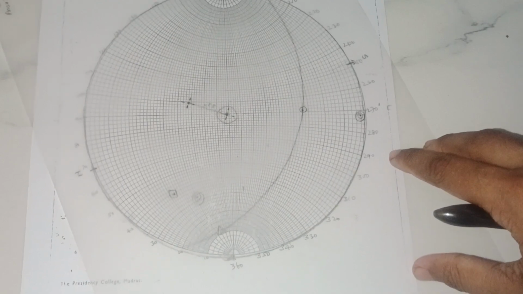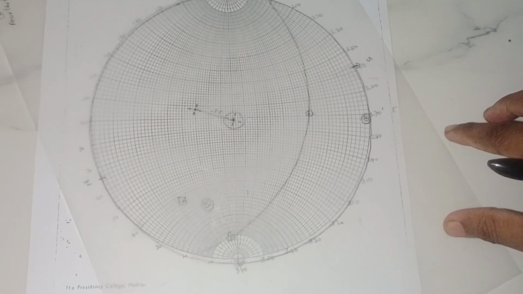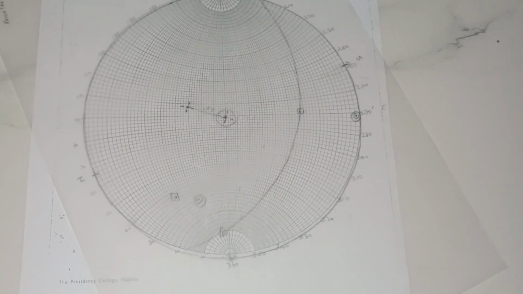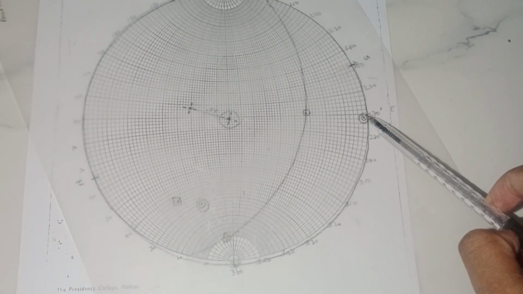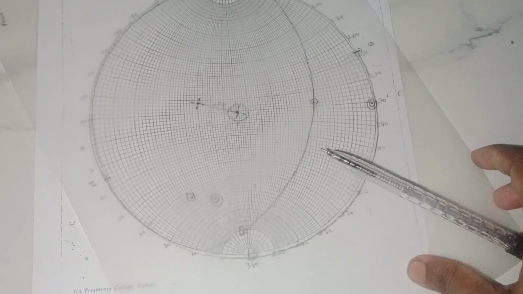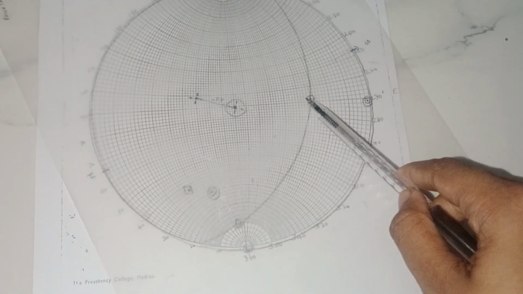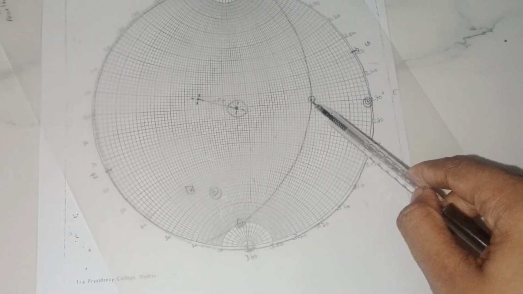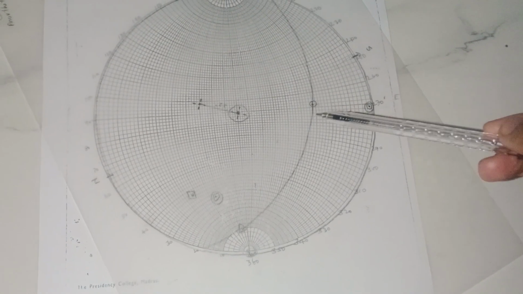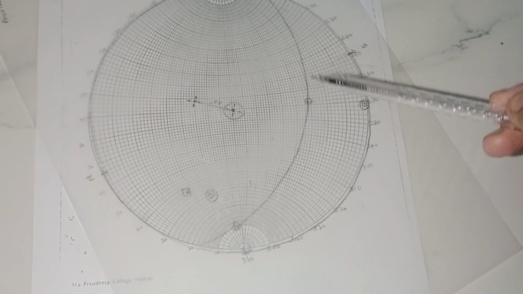I have placed the arrow mark at 250 degrees, and the next step is that we have to mark 38 degrees from the east. Here is the east of the stereograph. From here we mark 38 degrees, and it is marked as X. So we have obtained the point X on the tracing sheet.